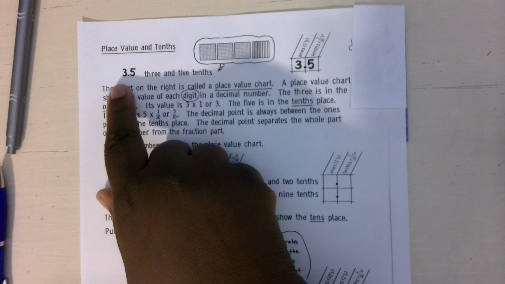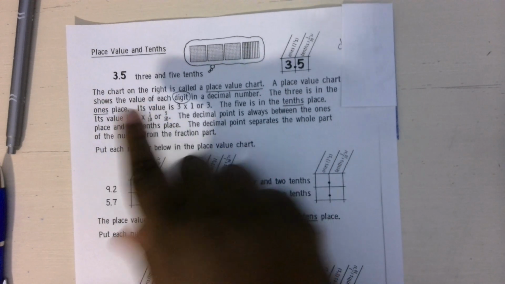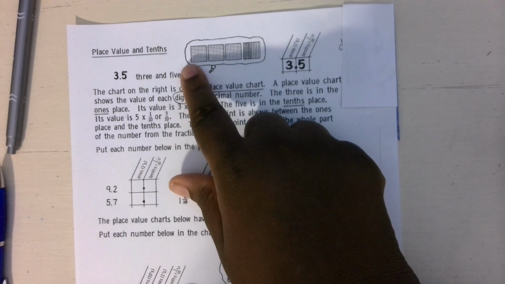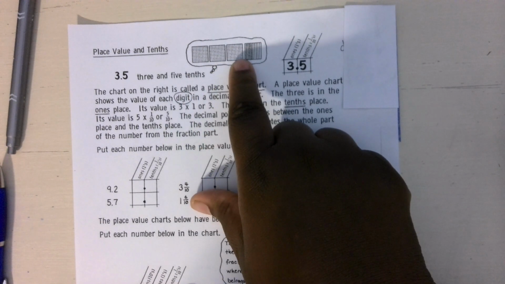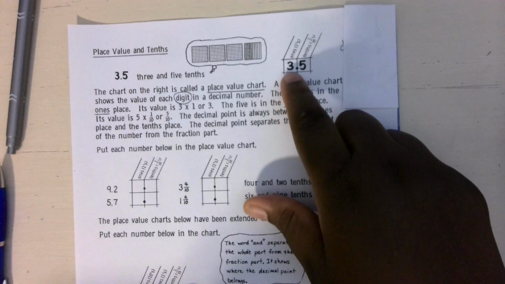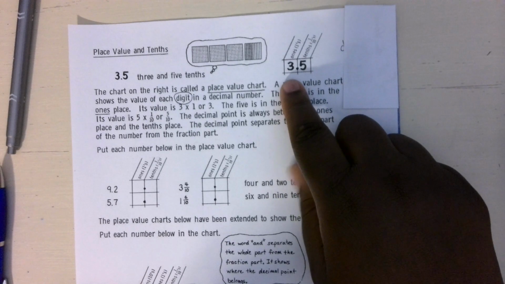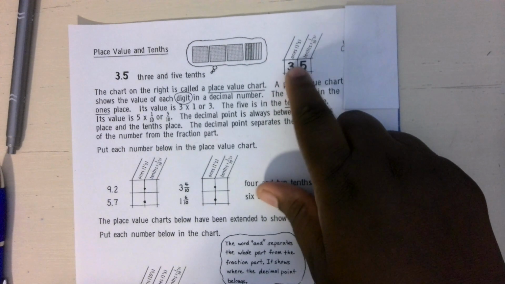I'm going to take my time and actually read the diagrams here. It says 3 and 5/10. Then they have it in word form, 3 and 5/10. And then they have a diagram of it, or a picture of it, 3 whole units and 5/10. Cool. And then here I have my place value chart, where I have my ones place and my tenths place. And they show me how 3 and 5/10 fits into a place value chart.